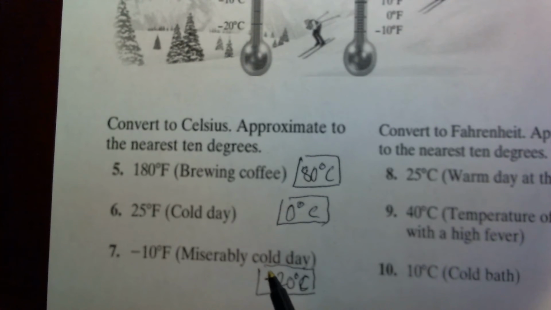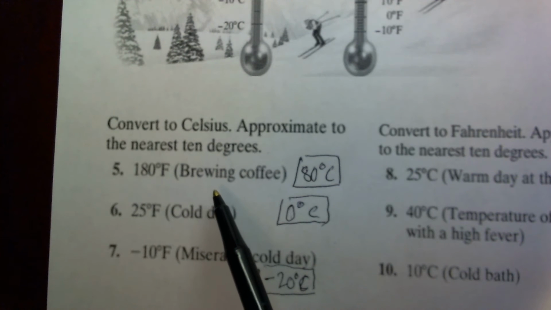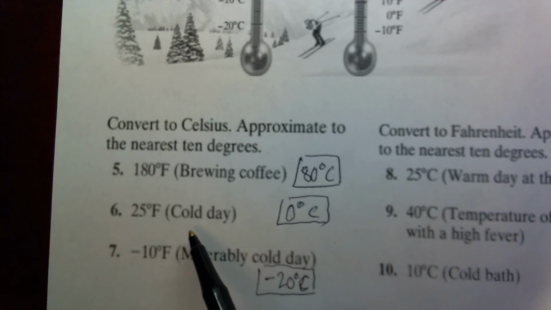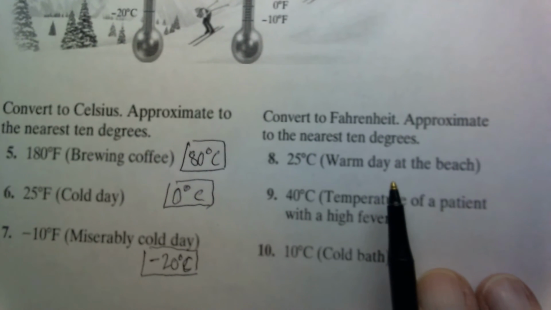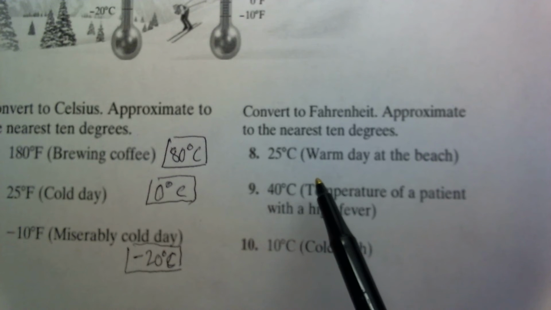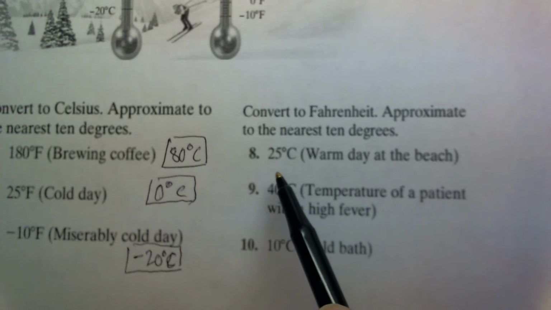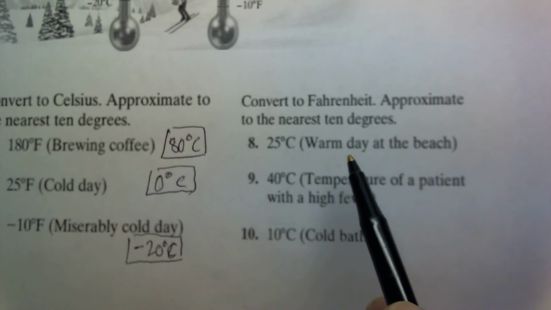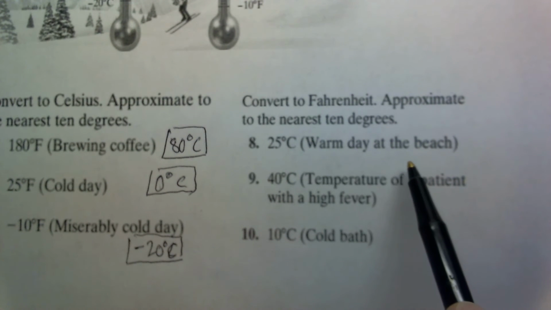Now, you probably know what 180 degrees Fahrenheit means in terms of what it represents, like brewing coffee, or 25 degrees, it's kind of a cold day, and minus 10 degrees Fahrenheit, if you ever experienced it, you know it's really, really cold. Now, when we go to the next few exercises here, we're converting to Fahrenheit from degrees Celsius, and you may not be familiar with what 25 degrees Celsius means. So they helpfully explained that that's a warm day at the beach.